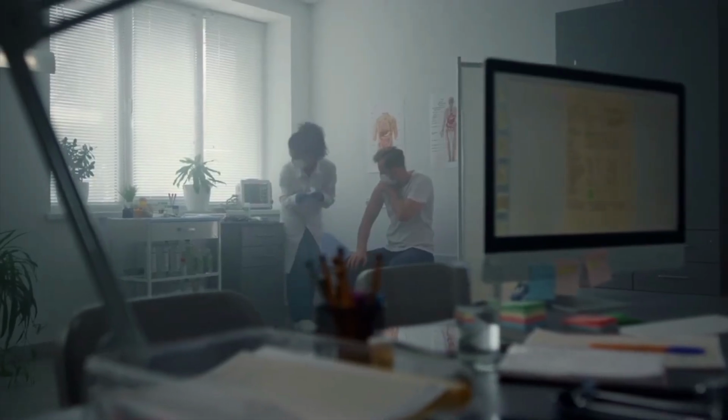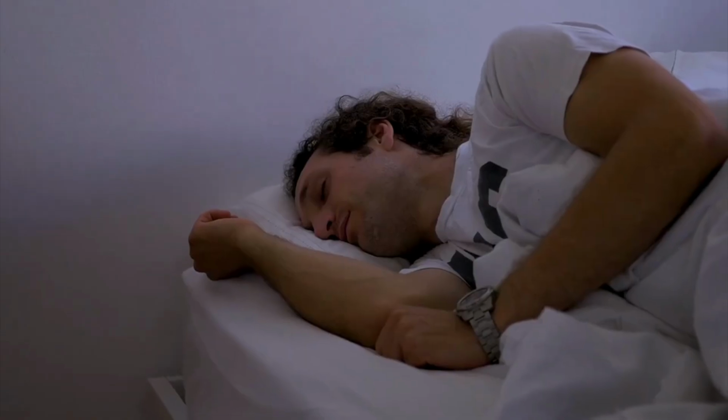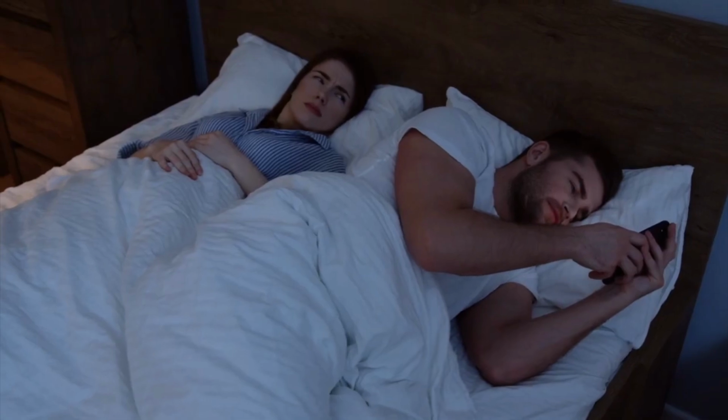But how do you know if your T levels are low for sure? Low T is linked to anxiety and depression. If your mental health is off, you're feeling anxious, if you're not sleeping well, if your sex drive is lower, you have lower energy, if you don't have that ambition and drive to hit the gym.